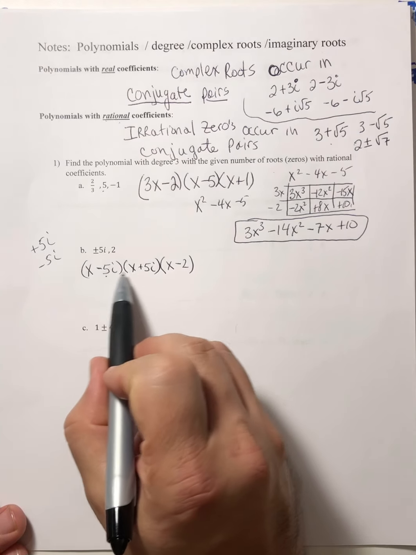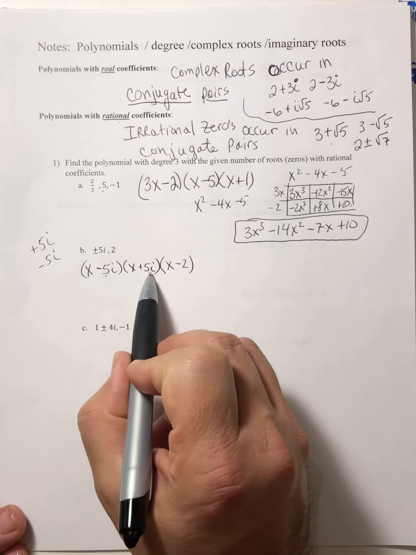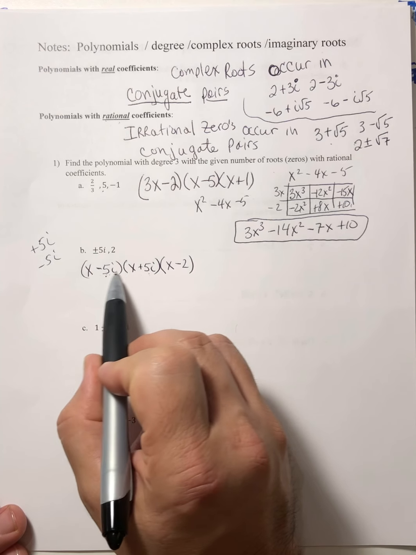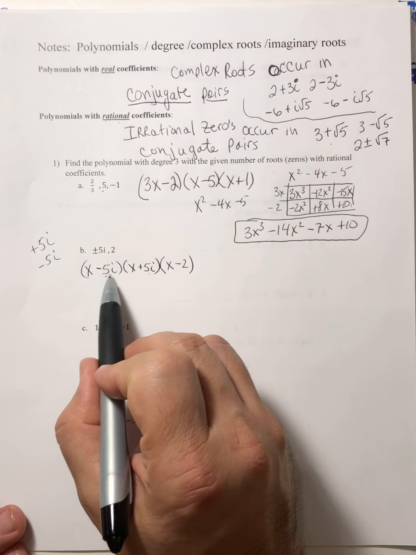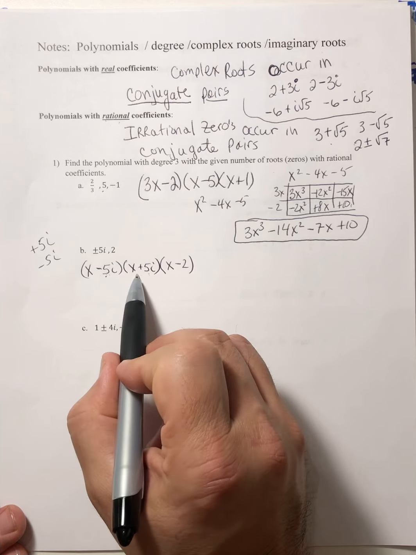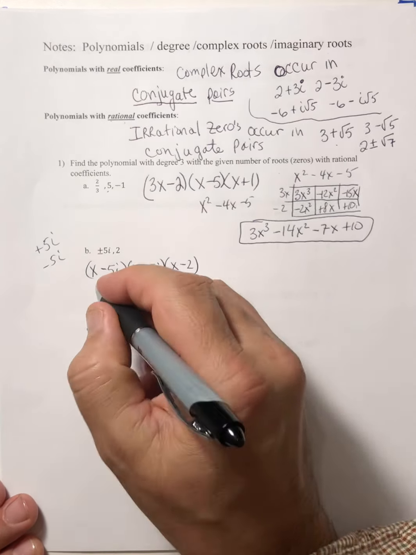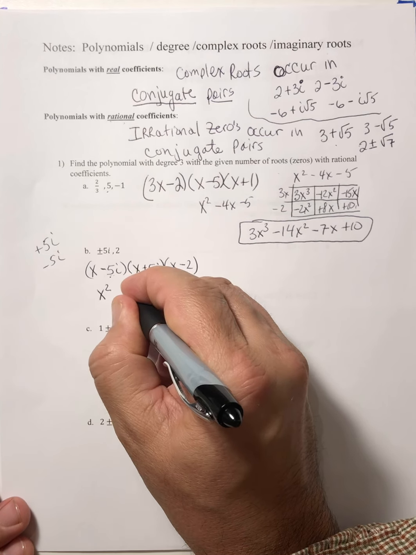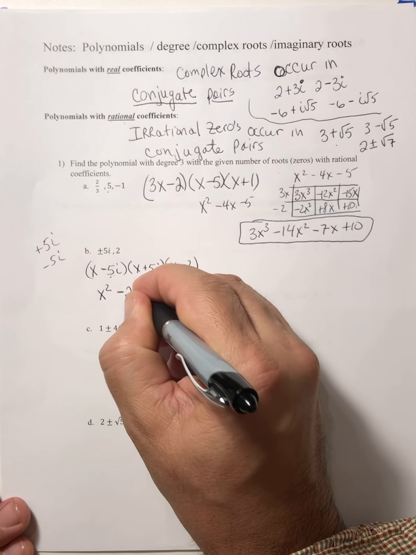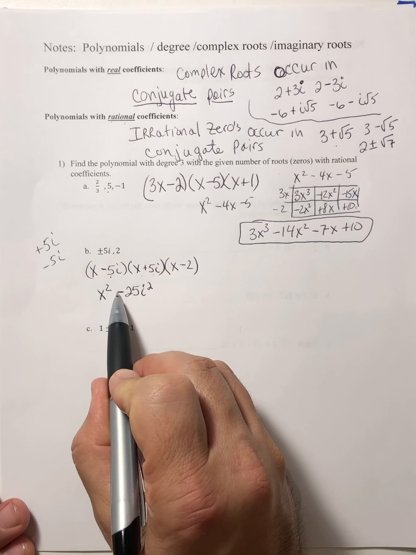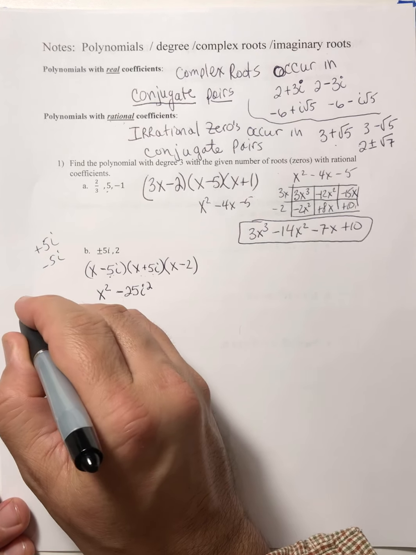All right, now, what do you notice about these? That's right, they're conjugate pairs. And when you multiply conjugate pairs together, something unique happens to the middle terms. Do you remember? That's right, they cancel out. So you would have x squared minus 25i squared. How come you didn't write the middles, Mr. Prada? Because they would cancel out.